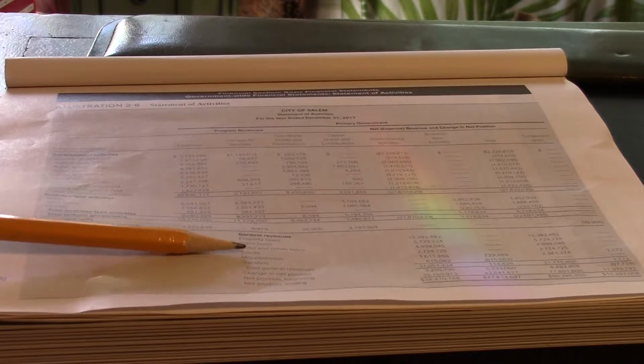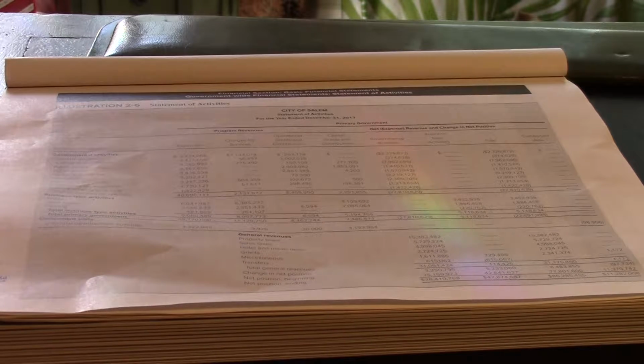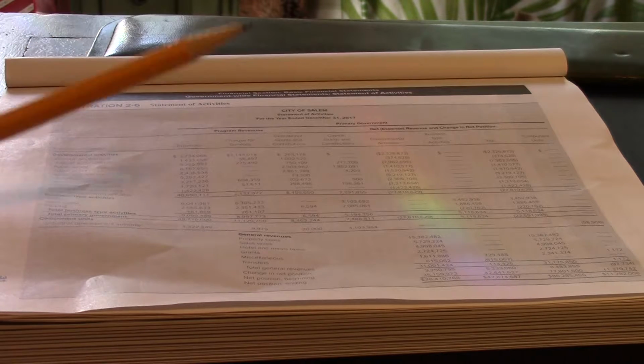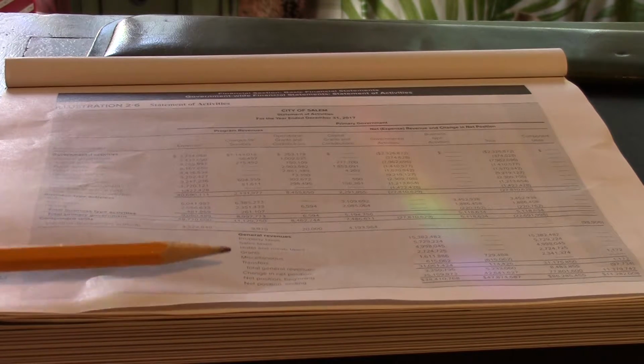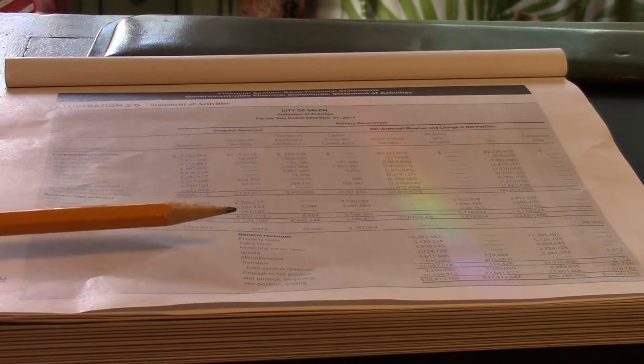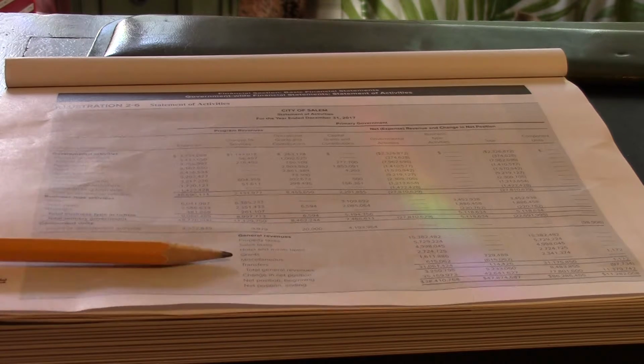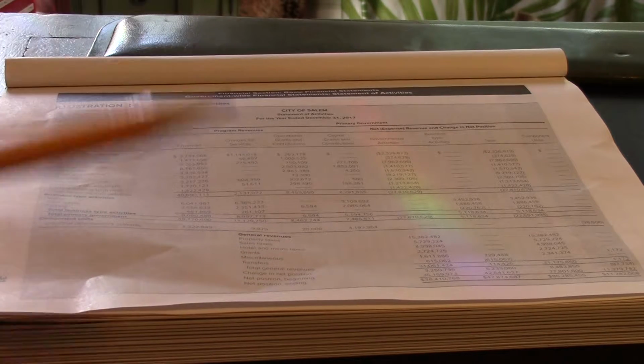So as you can see, then we have our changes in net position. So we come up with our new net position. Just like for a financial statements for a corporation, we would take net income, subtract dividends, and come up with a new retained earnings, right? So this is kind of how that works for the government. Instead of coming up with retained earnings, we're trying to come up with net position.